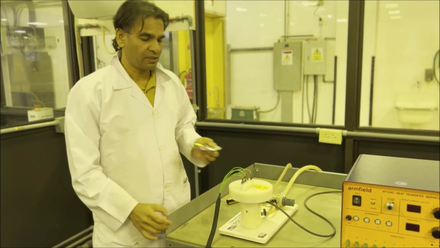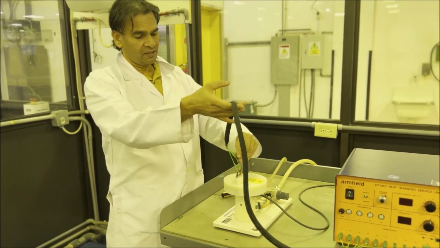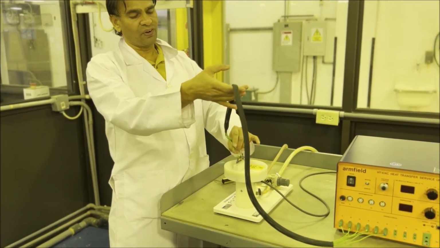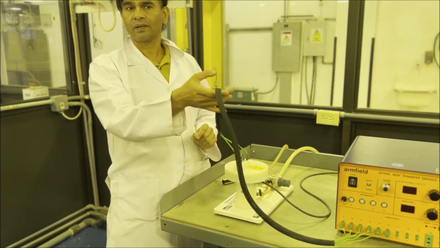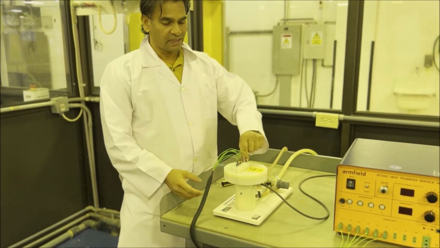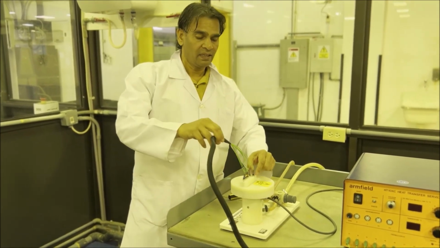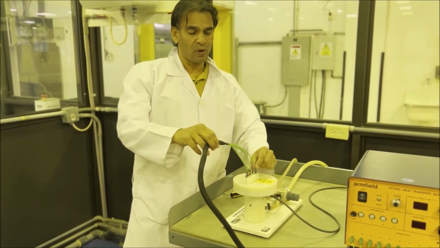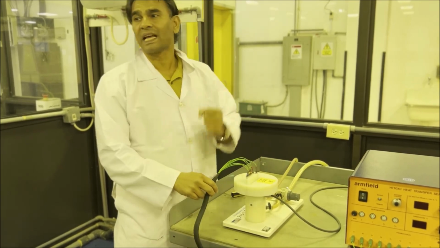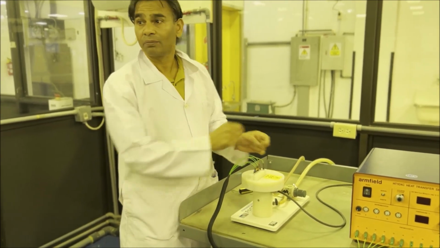We need to measure. So here there are 1, 2, 3, 4, 5, 6 thermocouples. Inside at the center there is a heater. Thermocouple number 1 is at a radius of 7 mm from the center.